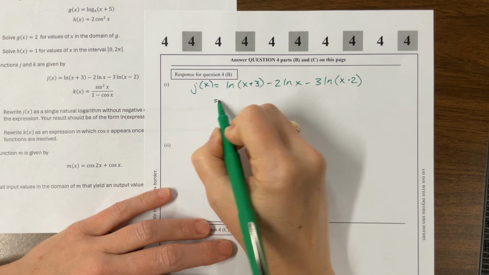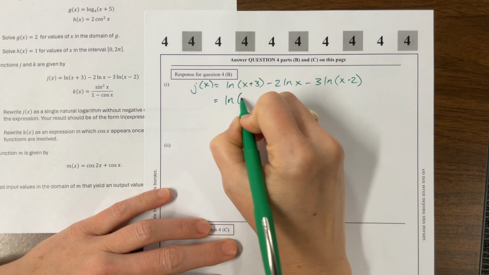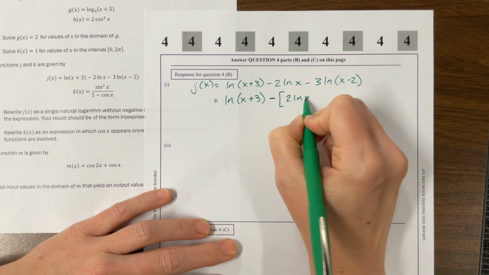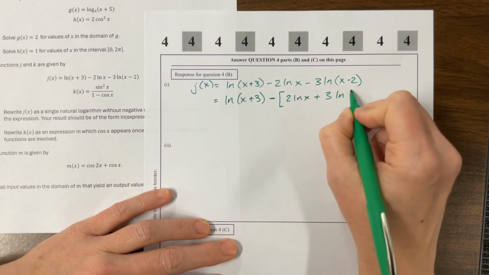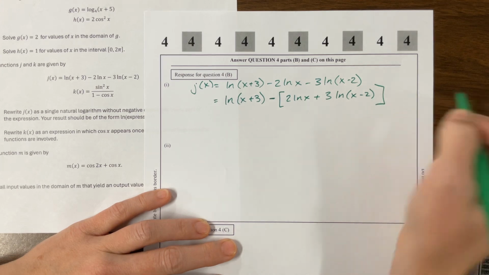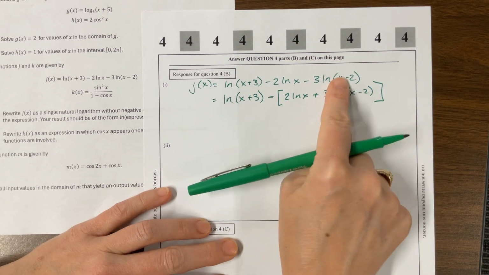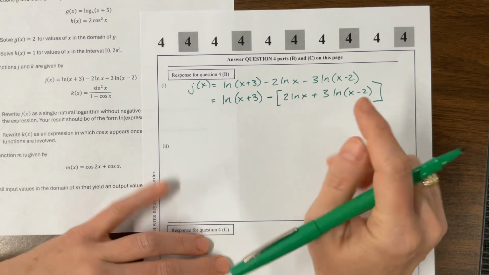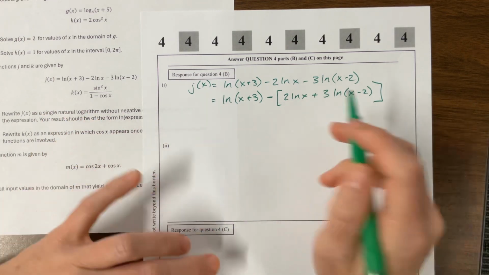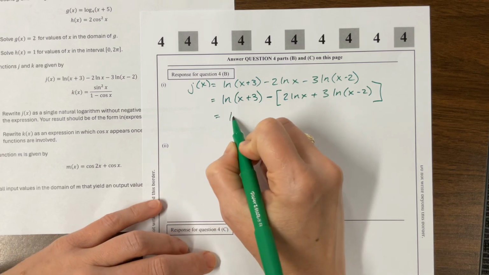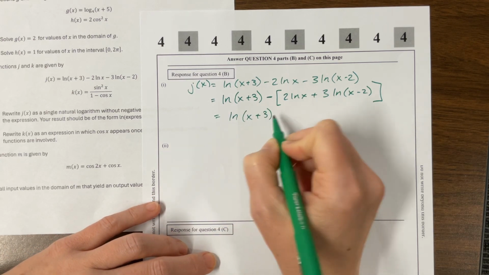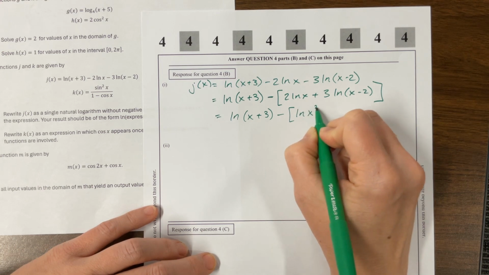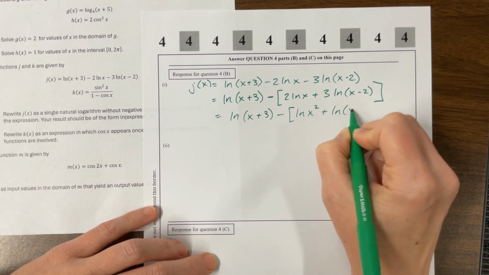Okay, so here's what I would probably do to start with. I would take this and factor out a negative, because this whole thing can get squished together, and then it's all going to become the denominator. So it's a little harder to see. Anyway, you don't have to do this, but I think it will be helpful. Okay, so it's the natural log of x plus 3. I'm showing every possible step. This becomes the natural log of x squared plus the natural log of x minus 2.